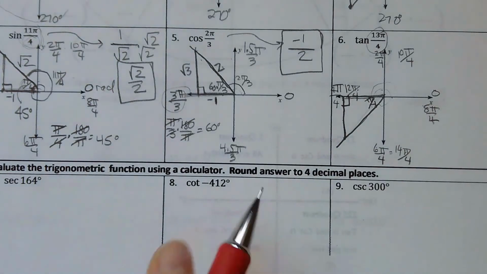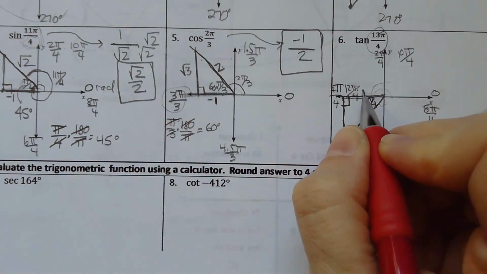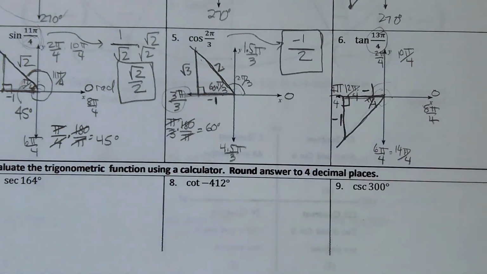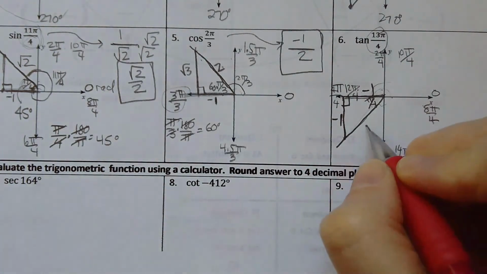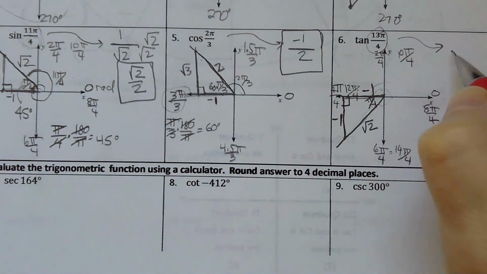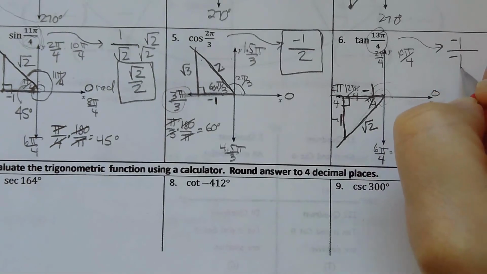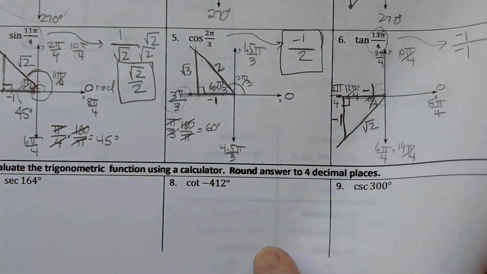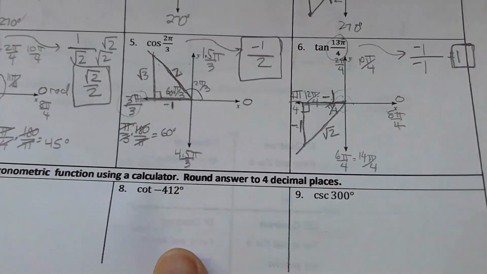Okay, and we're in quadrant 3. So we know we're going to have a negative in the x direction and a negative in the y direction. Then square root of 2 for the hypotenuse. So tangent is going to be opposite over adjacent, negative 1 over negative 1. So that's just 1.